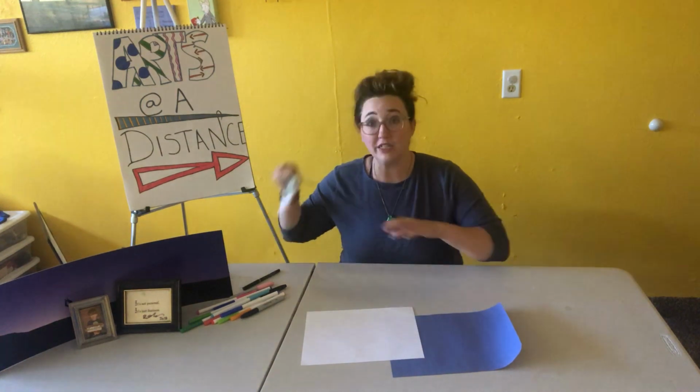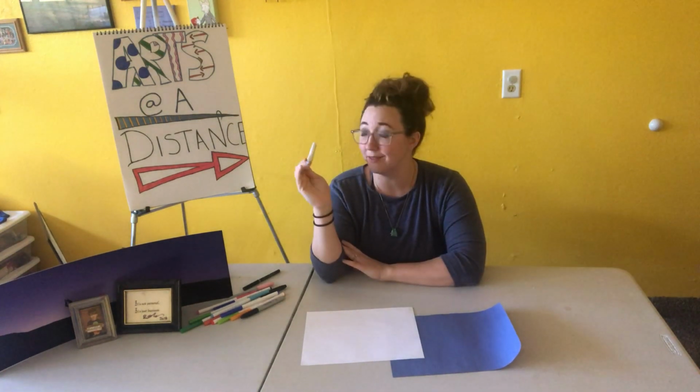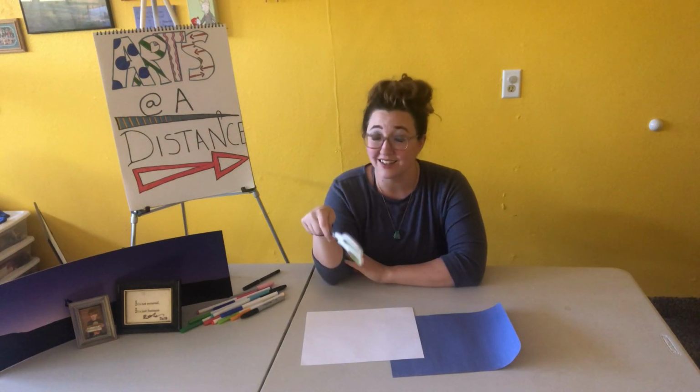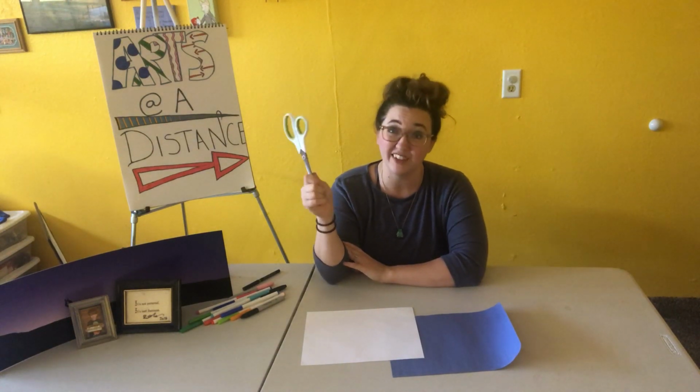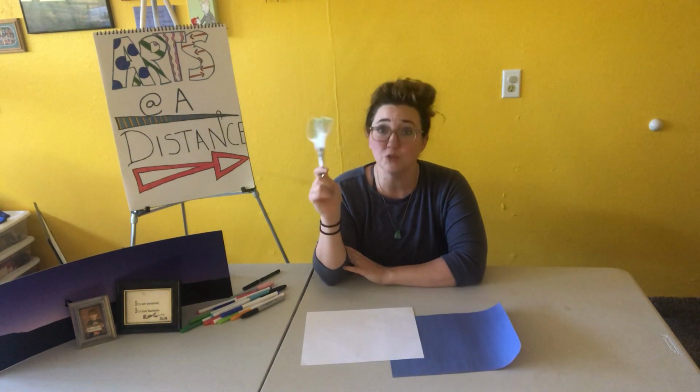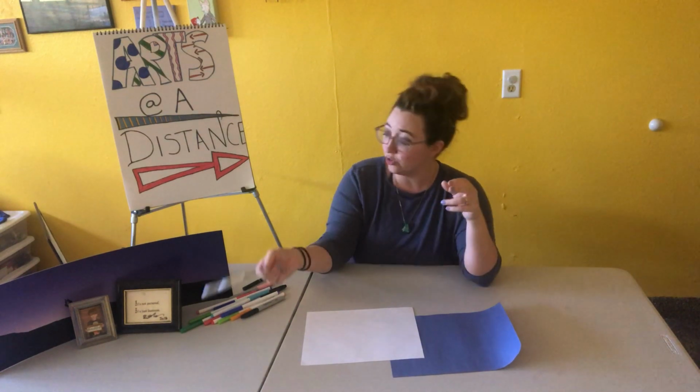You also are going to need scissors. This is not one of the things that you can tear out the design. Normally I say you don't need them. This time you need them, okay? So if you need a grown-up's help with those, please get it. If you don't, that's great. Make sure you have your scissors nearby.